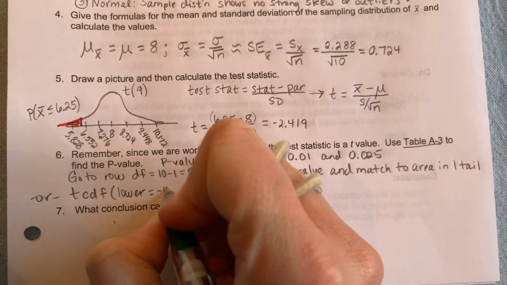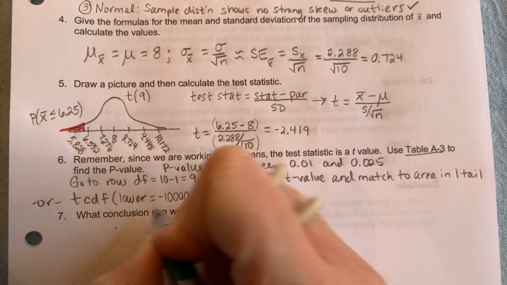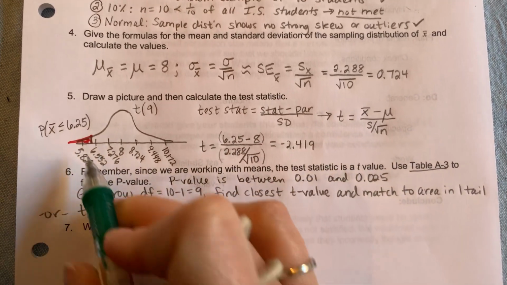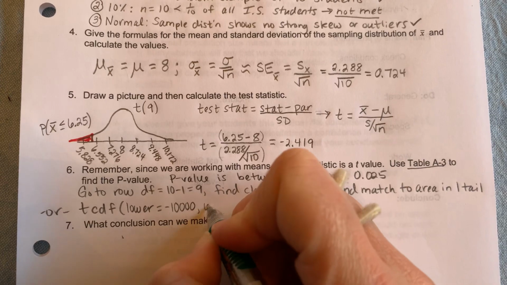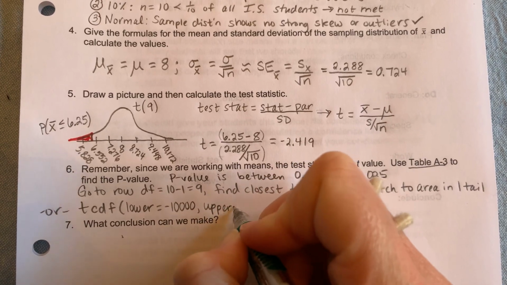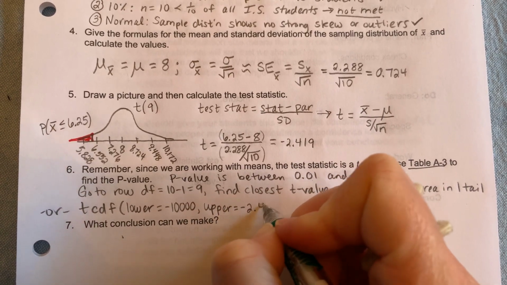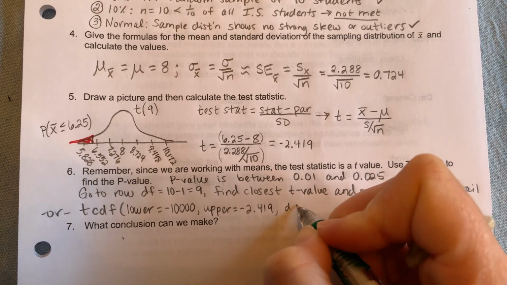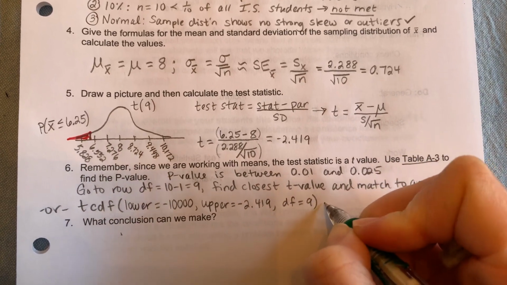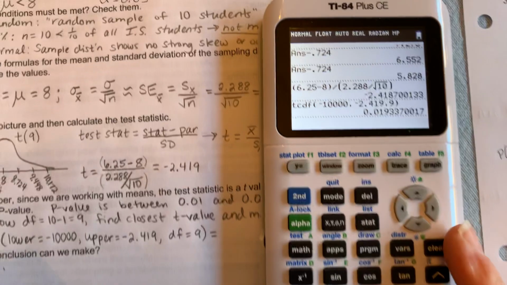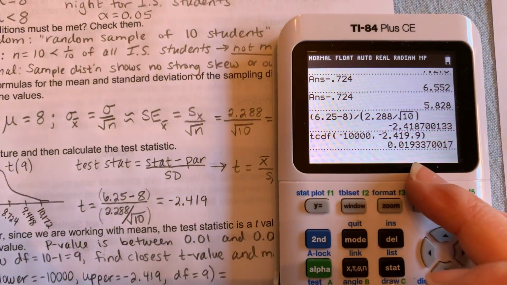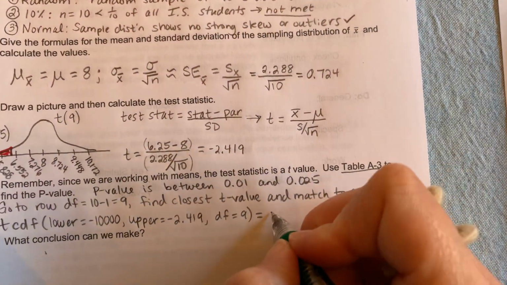So let me write down what I entered there. A lower value of negative 10,000, that's anytime you have a left tail. The upper bound for my t-value was negative 2.419, and my degrees of freedom were 9. That gave me a value of 0.019. 3 decimal places is plenty.